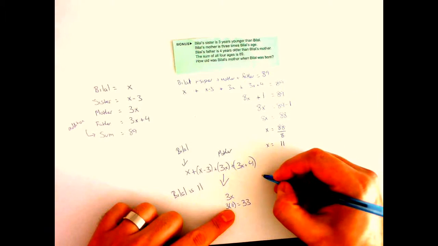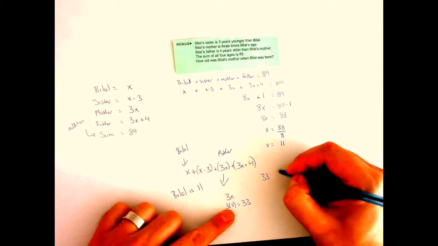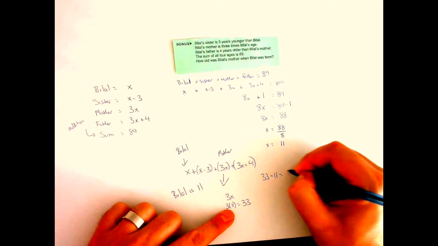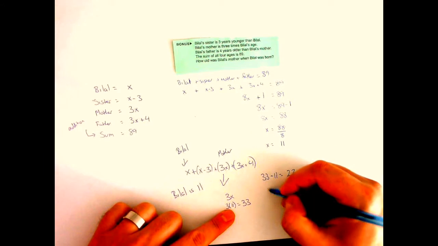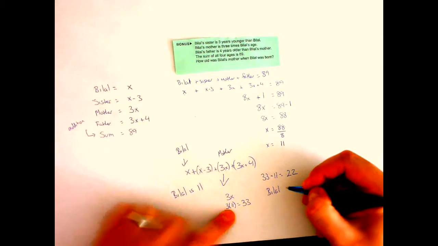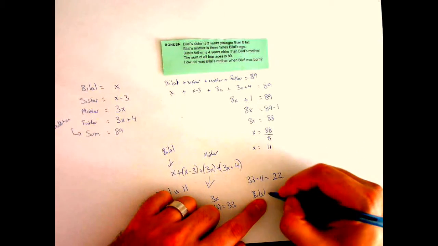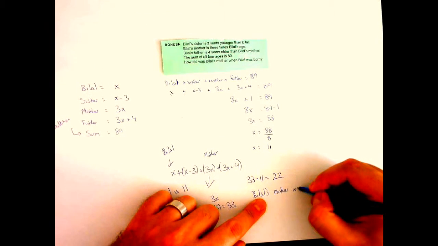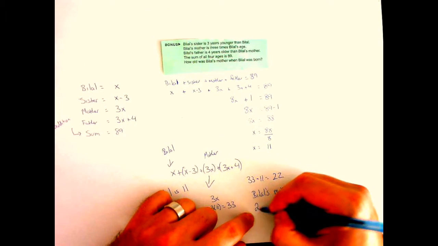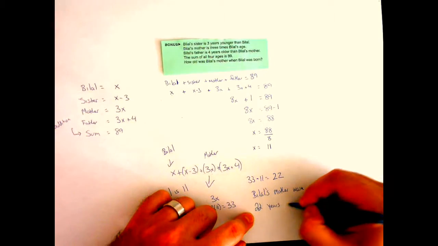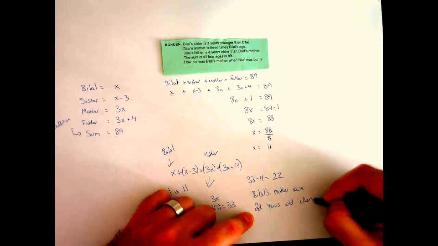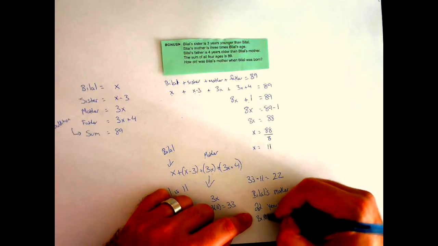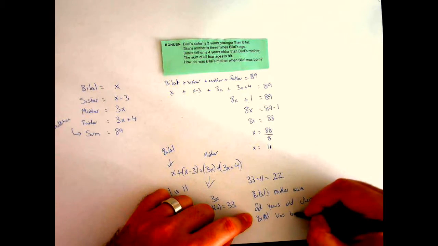So you take Bilal's mom, which is 33, subtract it by 11, equals 22. And then you would write at the end, you need to write this little statement, Bilal's mother was 22 years old when Bilal was born.